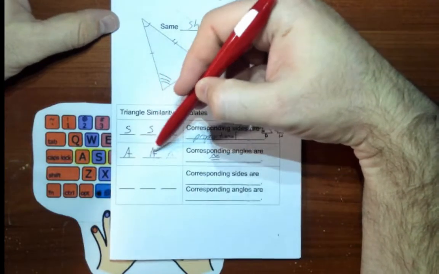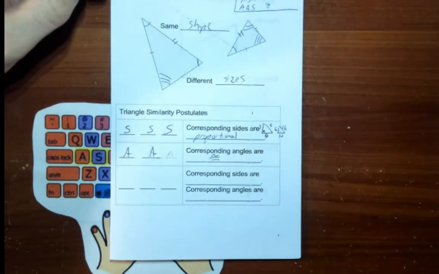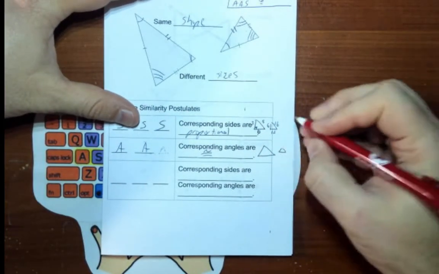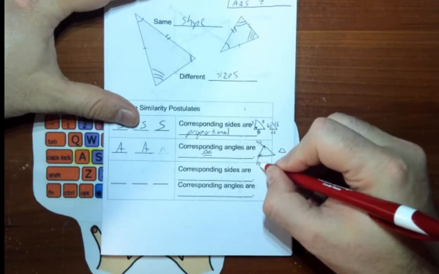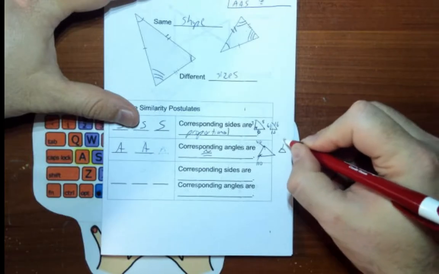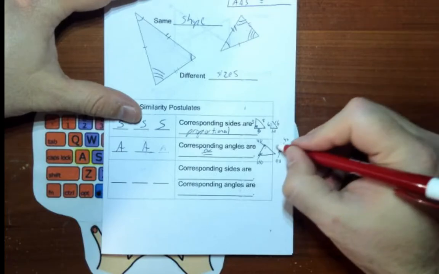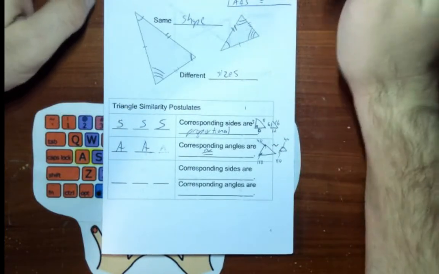It's sufficient to know just that two angles are congruent, and it automatically knows the third one is. Okay, so another example on this is if we knew that this angle was 40, this angle was 110, this one was 40, and this one was 110. I would then know that these two are similar. And yes, I know it's not drawn to scale.